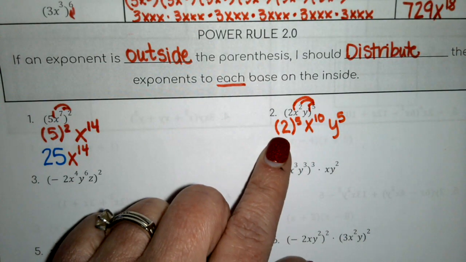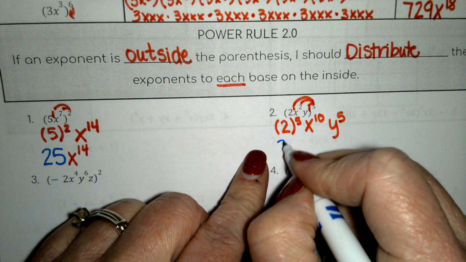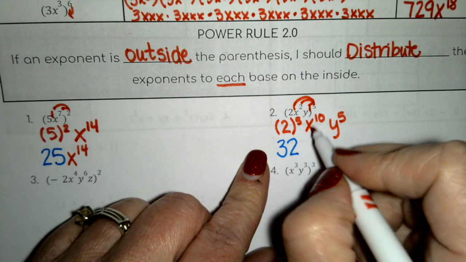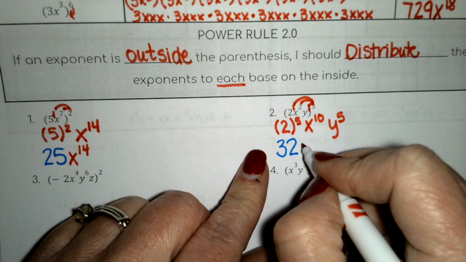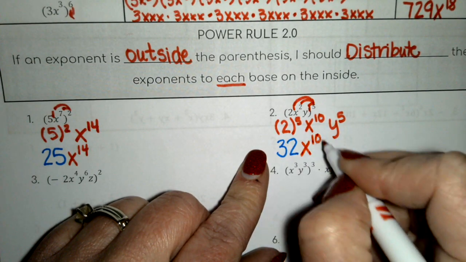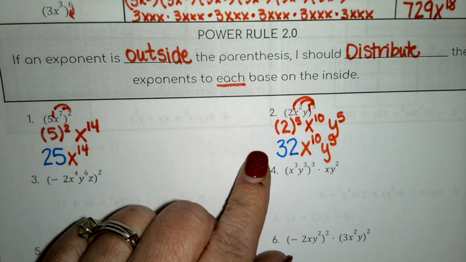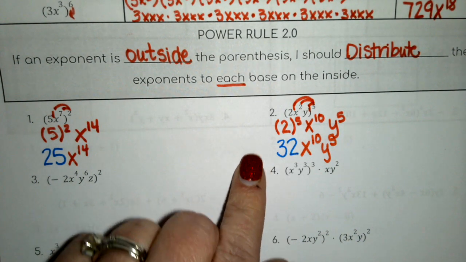2 to the 5th is equal to 32. And then there's nothing to do with my x and y, so I can just drop it down, x to the 10th, y to the 5th. And that's my final answer, 32, x to the 10th, y to the 5th.